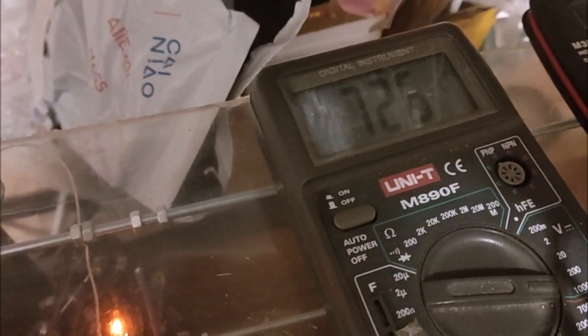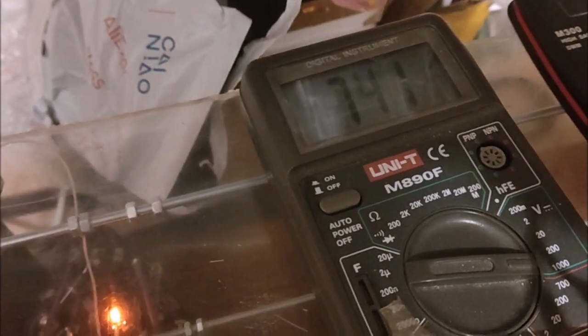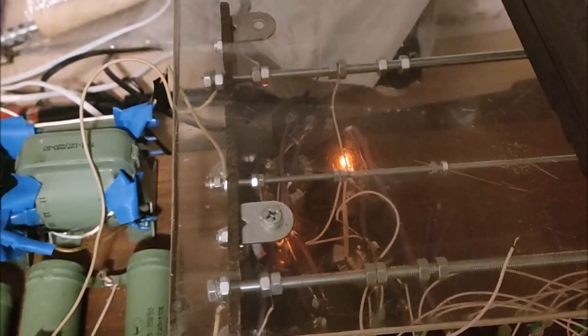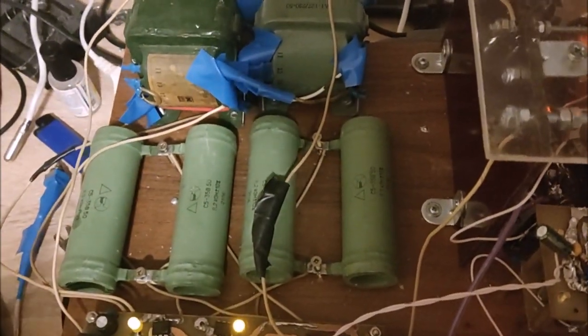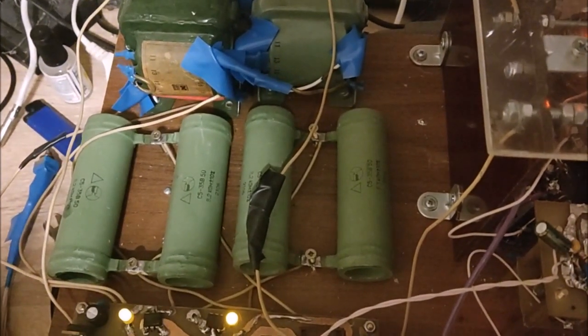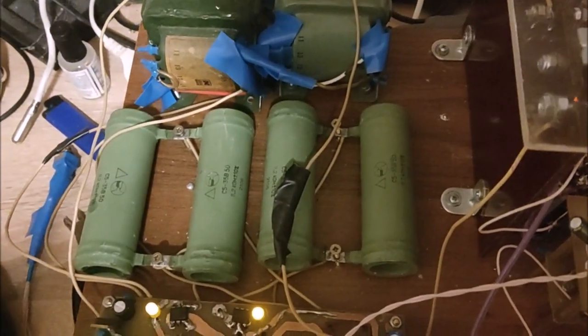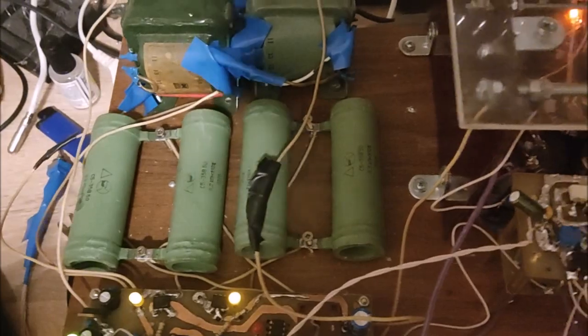Okay, voltage builds up not very quickly because the capacitors are old. I didn't use them for more than a month, so I think leakage currents are high enough. And also maybe I should decrease these ballast resistors.